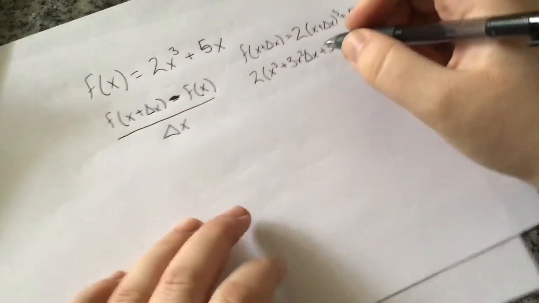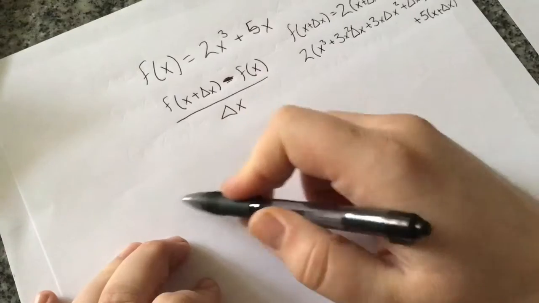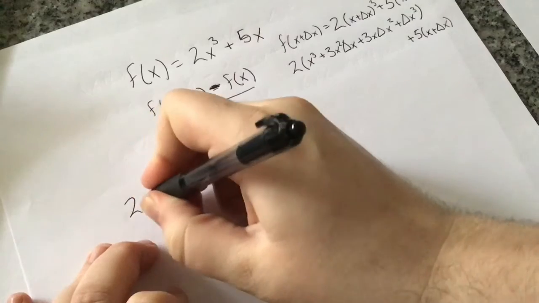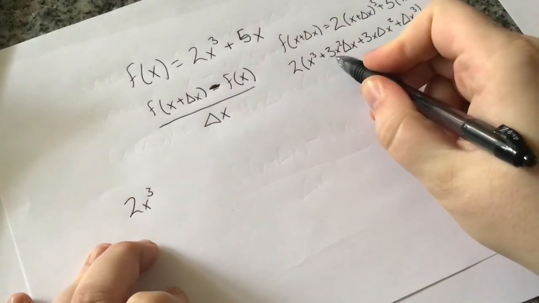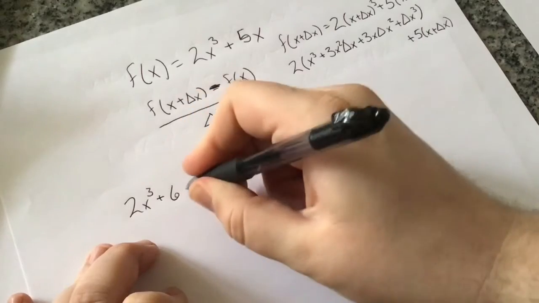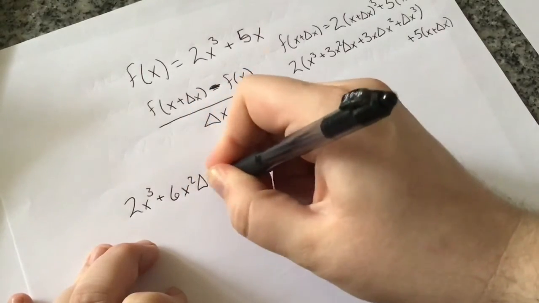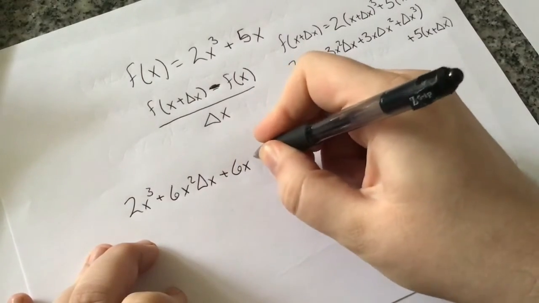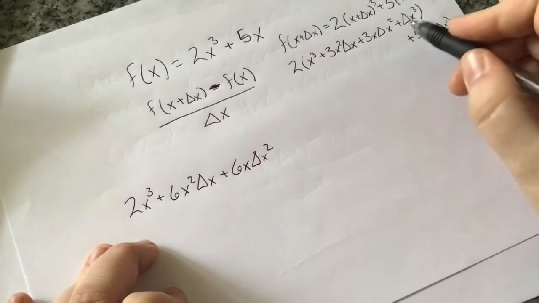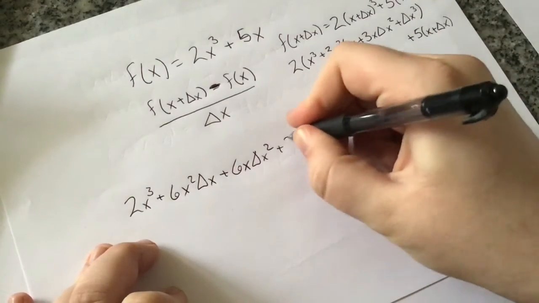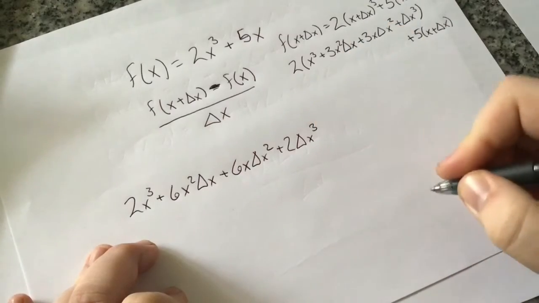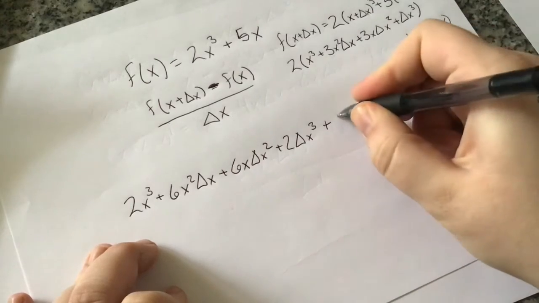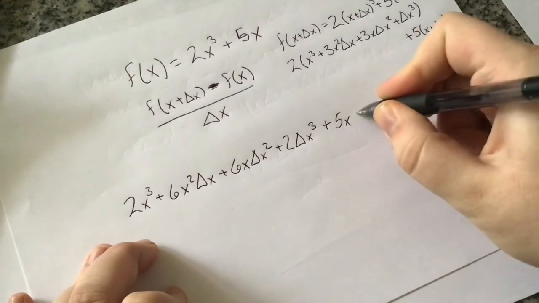So I'm going to go ahead and simplify this with that. And I'm going to write it right here because that's where we're going to put it with the rest of our function in our answer. So we're going to have 2x to the third. Then 2 times 3 will make 6x squared delta x. 2 times 3 again will make another 6x delta x squared. And then 2 times delta x to the third will just be 2 delta x to the third. Then we have plus 5x, and then 5 times delta x.